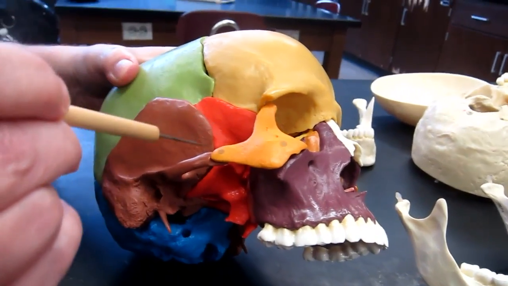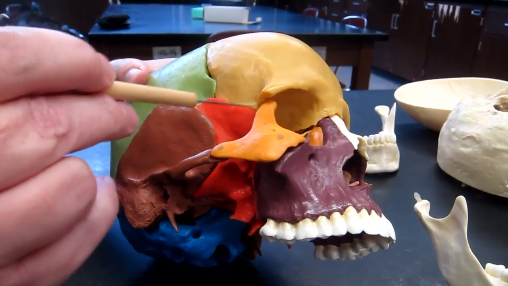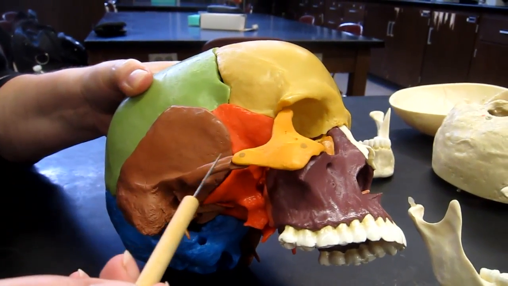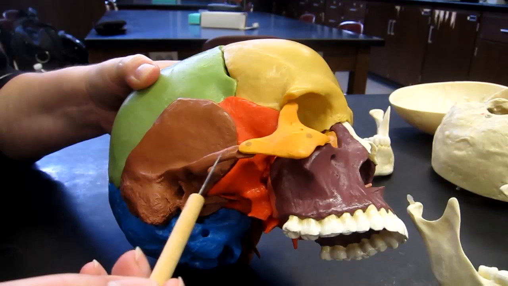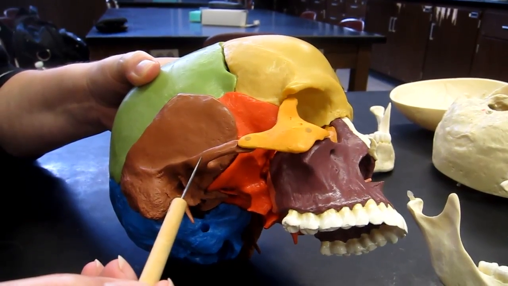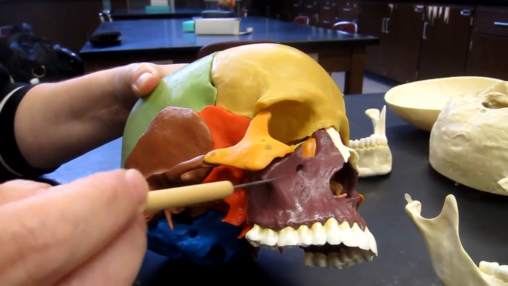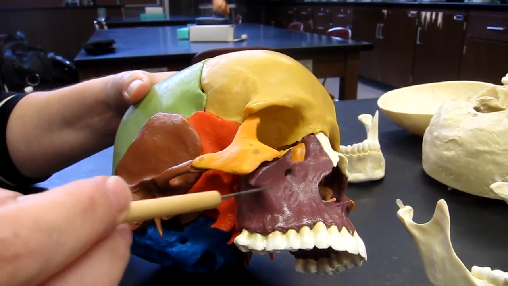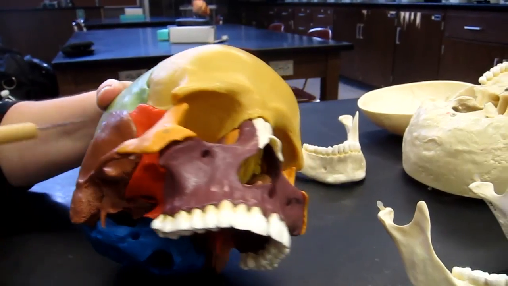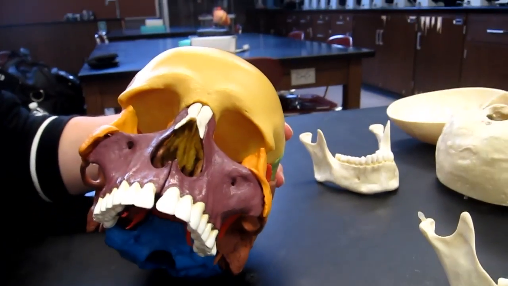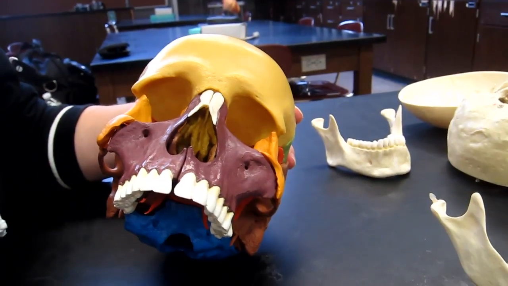Over here we have the zygomatic bone. You can see it connects to the zygomatic process of the temporal bone, and the zygomatic bone makes the cheek area of our face. Okay, so I think that finishes up our facial bones for now.